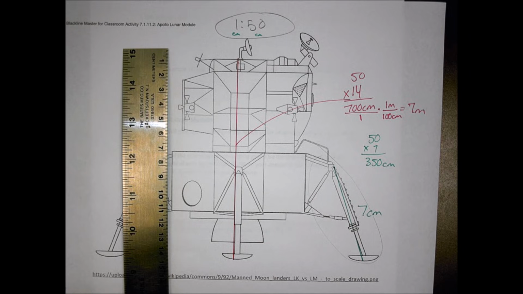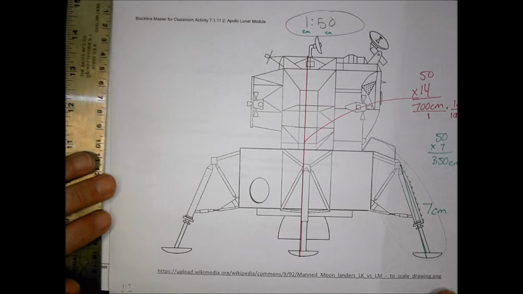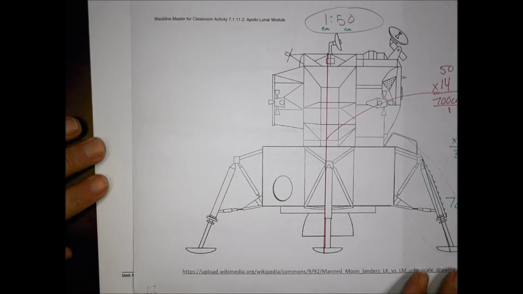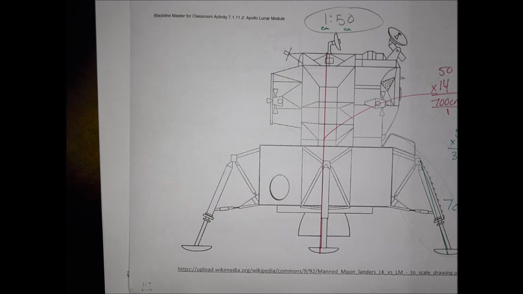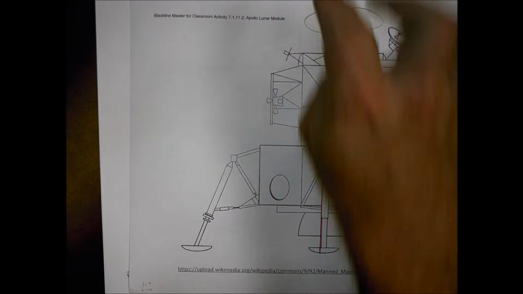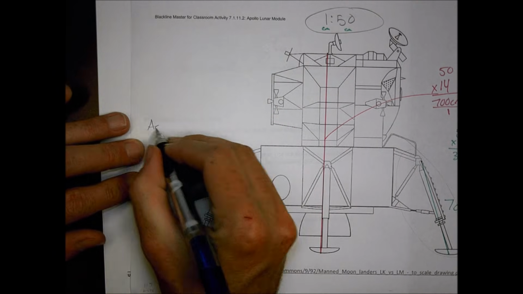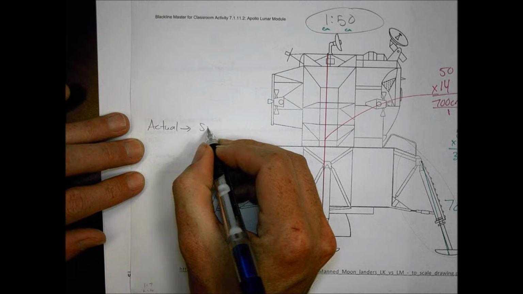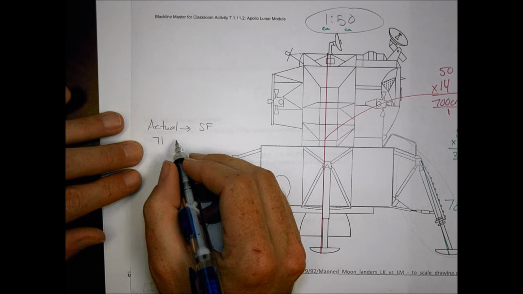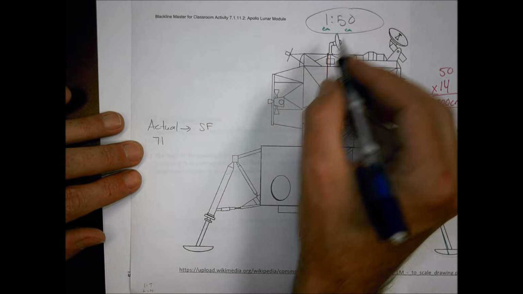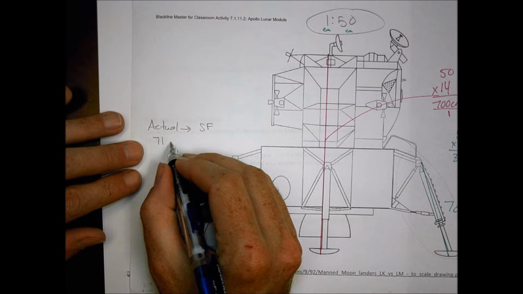So if he was 1.4 inches tall, let's take a look at this here. What we're saying is we're going to have to take his height, then we're going to have to reduce that down quite a bit. In this case here, because we're starting with the actual and we want to go to the scale factor, because the actual was 71 inches tall and we want to do this 1 to 50, we're going to be going the other direction. So instead of multiplying by 50, we're actually going to be reducing it down.